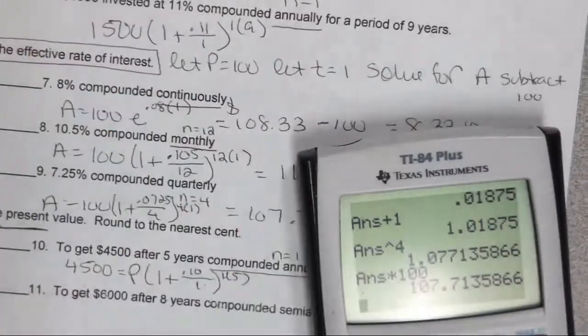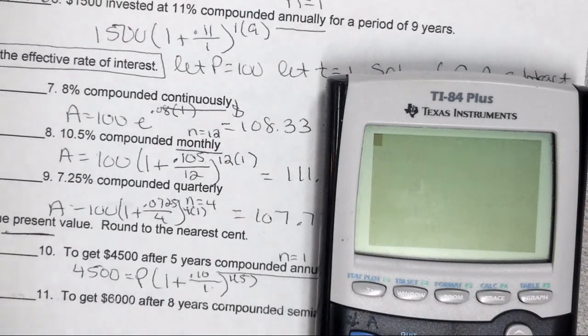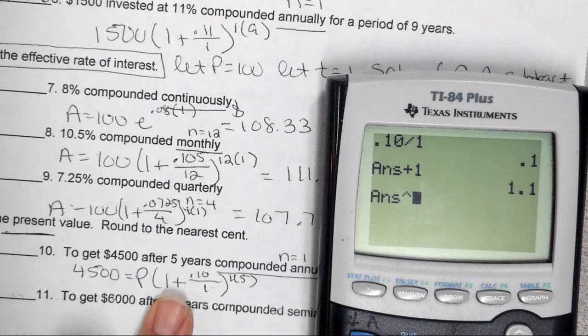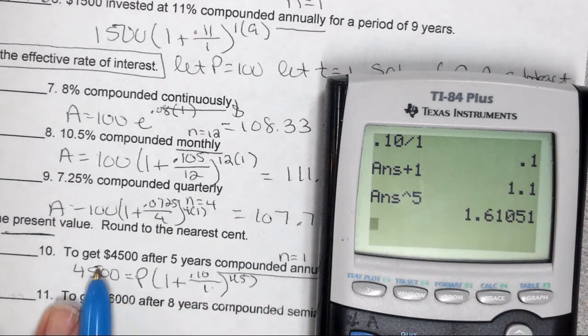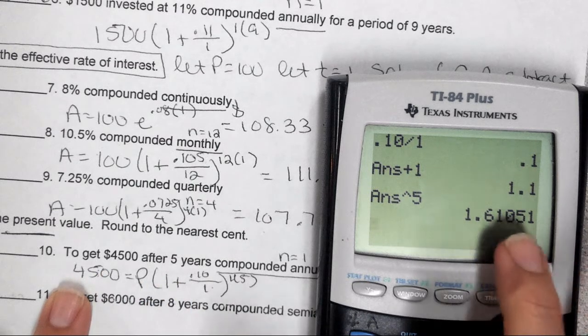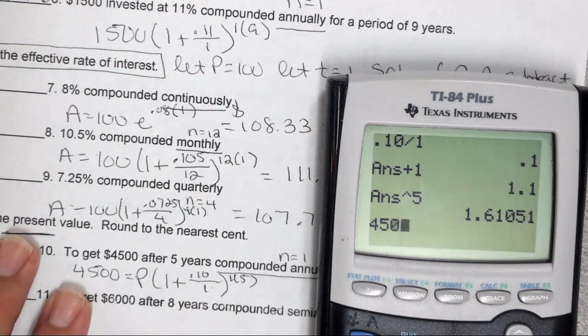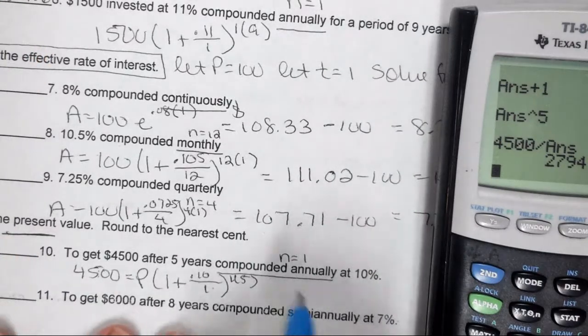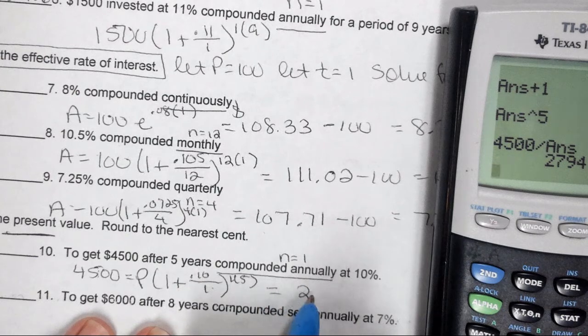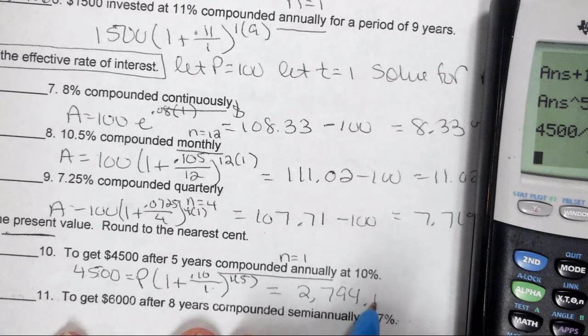All right, so this is how it looks in the calculator. So we're going to type in 0.10 divided by 1 plus 1 raised to the 5. Let me get this decimal here. So I'm going to take the 4,500 and divide it by this answer that I got in the calculator. So I type in 4,500 divided by second answer, and we find out that the present value is equal to $2,794.15.